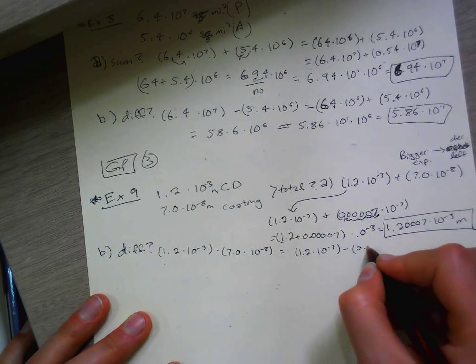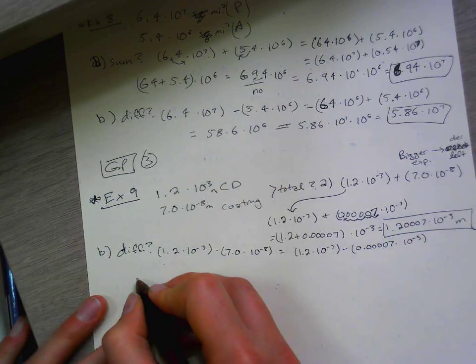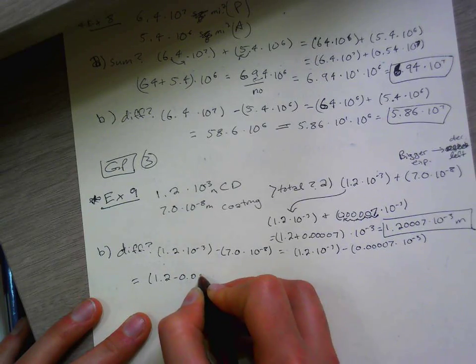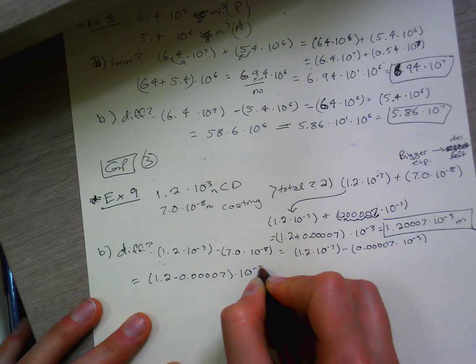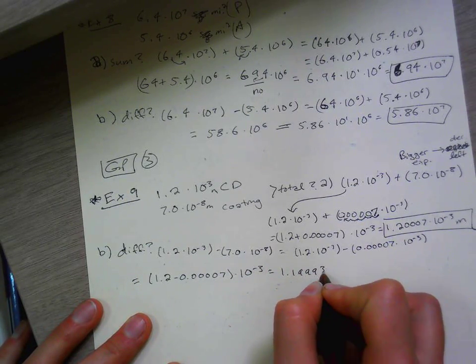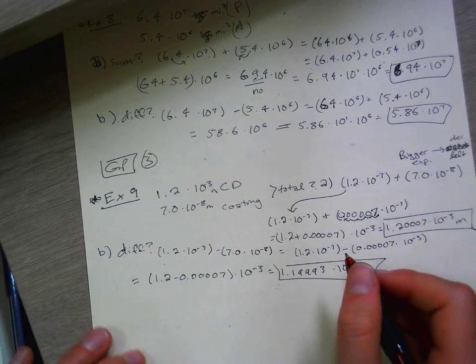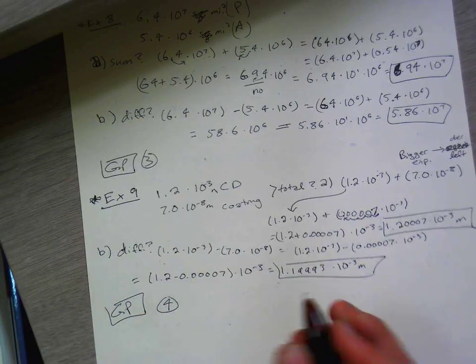minus 0.00007 times 10 to the negative third. This is going to equal 1.2 minus 0.00007 times 10 to the negative third, which is equal to 1.19993 times 10 to the negative third. Add your units, meters, and that is the answer. Go ahead and try guided practice 4.